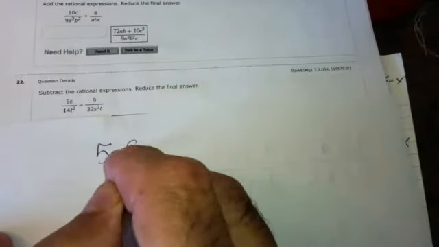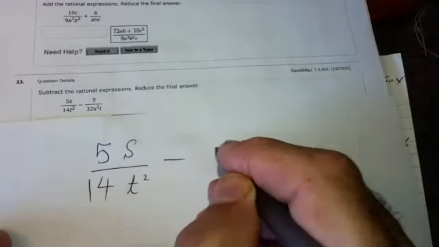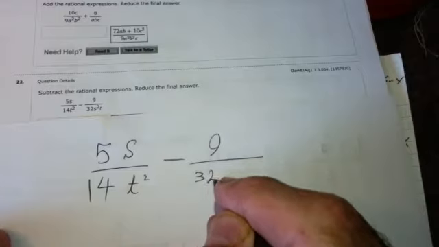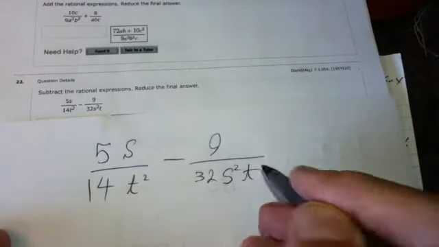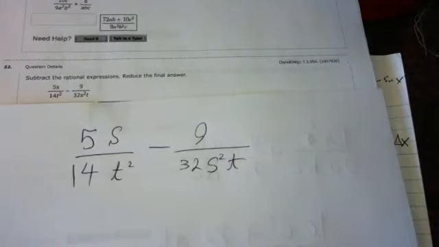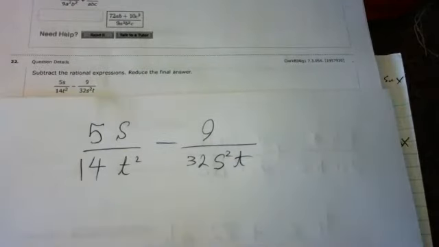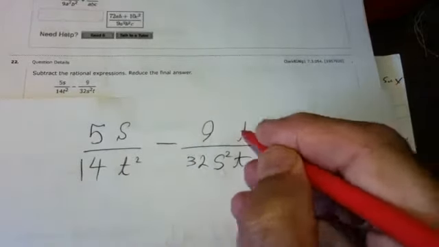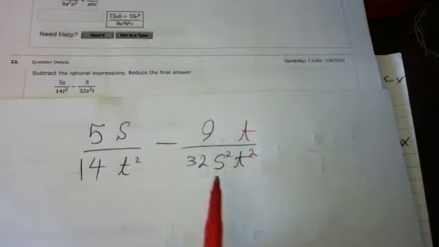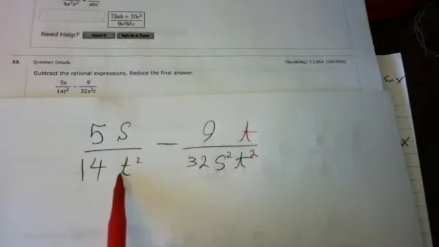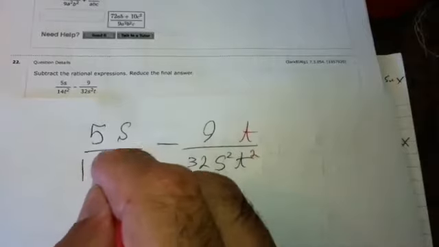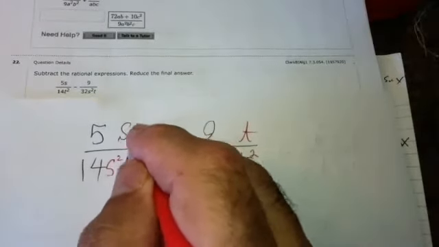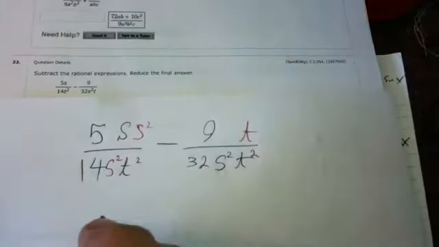subtract 5S over 14T2 minus 9 over 32S2T. Okay, so I have T to the power of 2 here, this is just a T. So you put a T at the top and make this T2. This one has S2, this one doesn't have S2. So you put an S2 here and S2 here, which makes this S3 now.